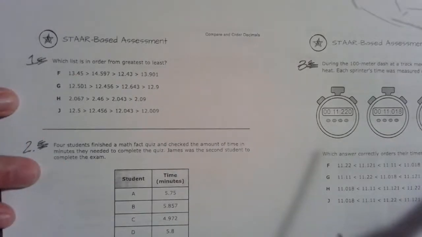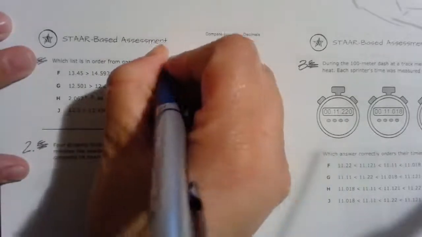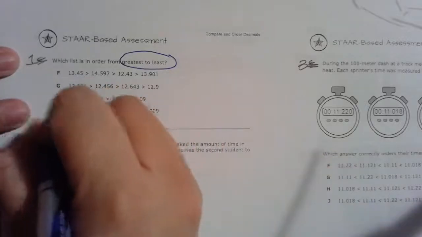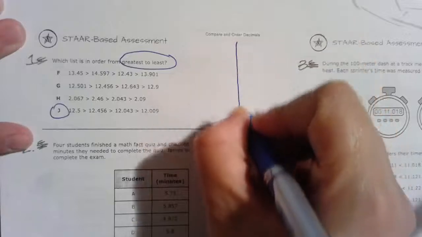Hi, quick little review on what you had for homework today. So for number 1, you were supposed to put these in order from greatest to least. And so your answer is J. I'm going to show you what you can do in case you have some of these questions tomorrow on your test.